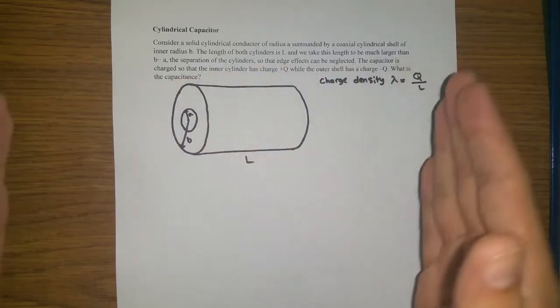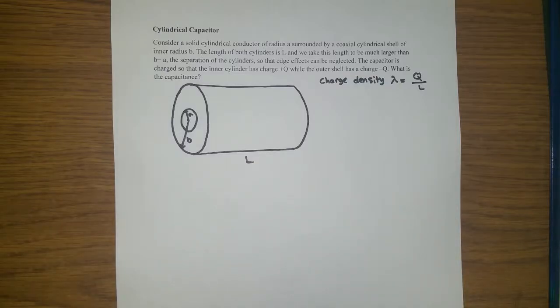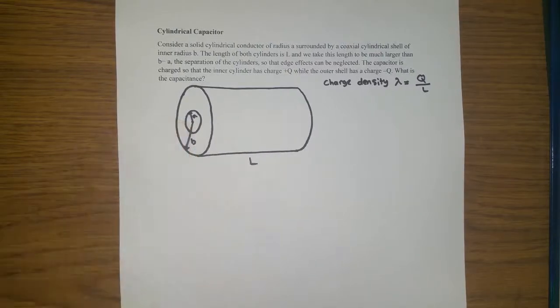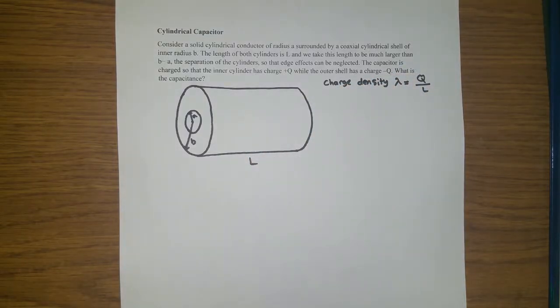That means if it's too long, then the edge effects will be neglected, as I explained in the previous video. The capacitor is charged so that the inner cylinder has charge positive Q, that is this one here, and the outer shell has a charge negative Q. What is the capacitance? Before we solve this problem, we have to do 3 steps.